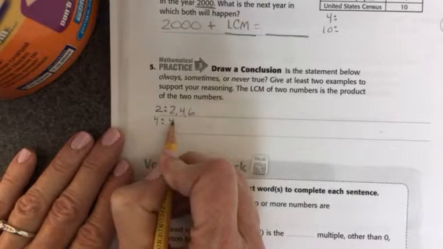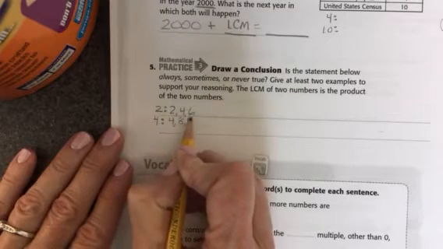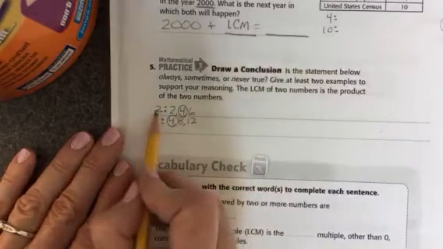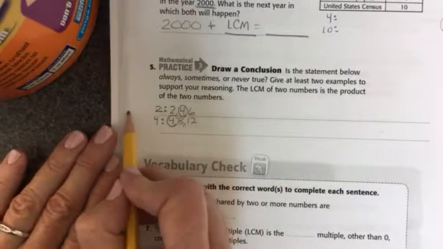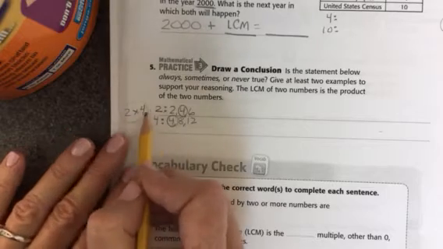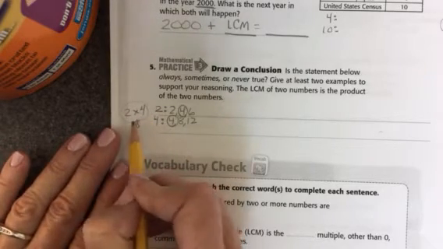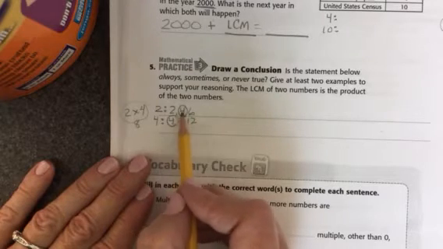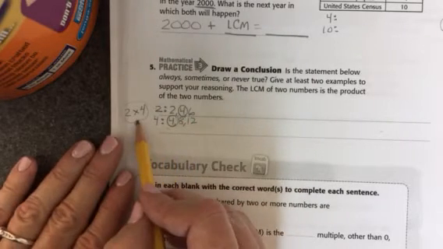Okay, here I'm doing 4, 8, 12. Okay, the lowest common multiple is 4. So what it is saying is 2 times 4. If I think of 2 times 4, that is 8. Is that my least common multiple? It doesn't look like it here.